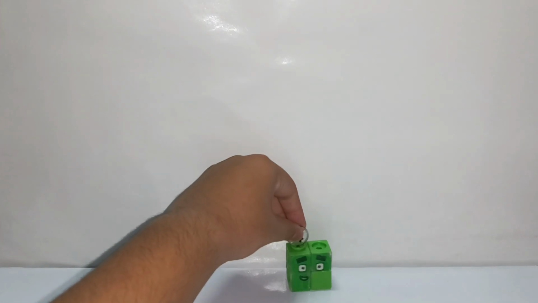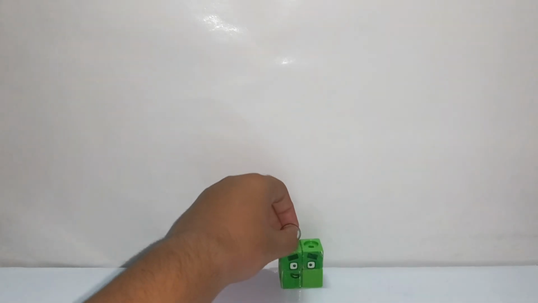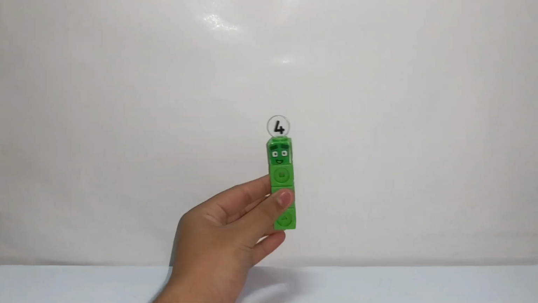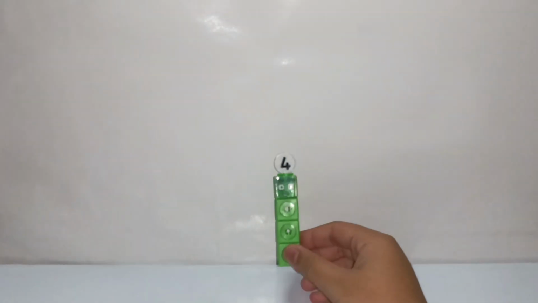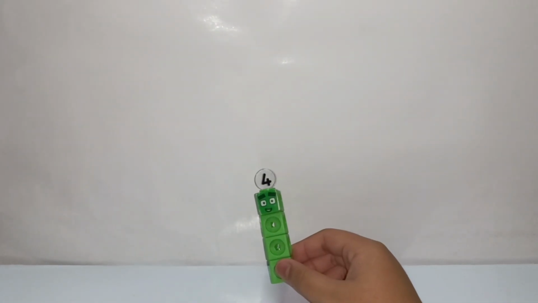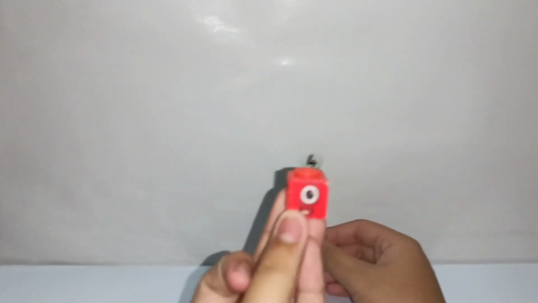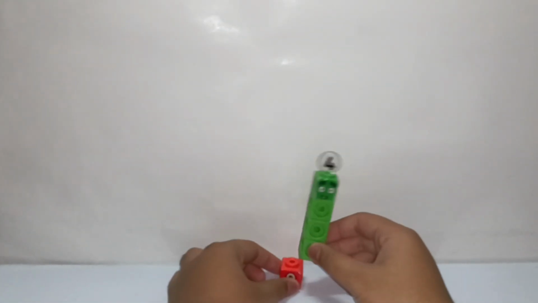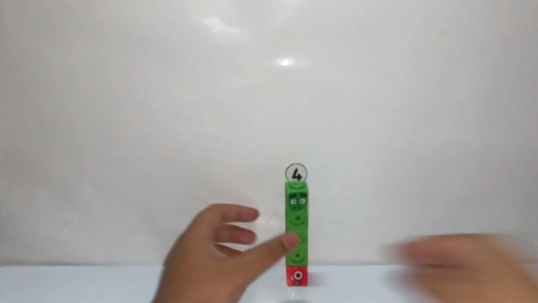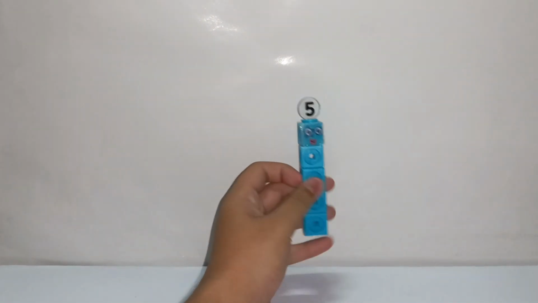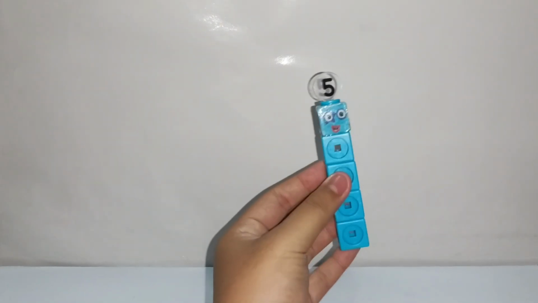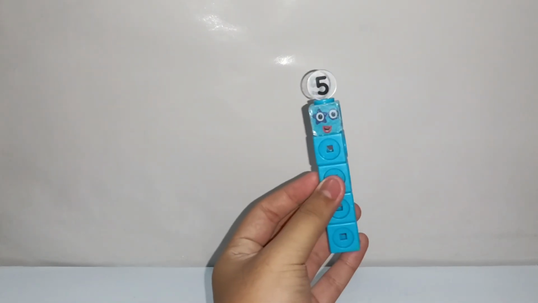If we change the position to make 5 lots of 1, I changed Numberblock 4 into a straight line, too easy to make Numberblock 5. Anyways, here is another one, and then we got 5 1s. So 5 lots of 1s, or 5 1s are, ta-da! It's our Numberblock 5. Numberblock 5 is made out of 5 1s.